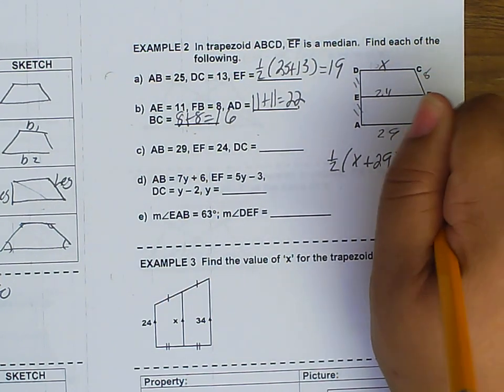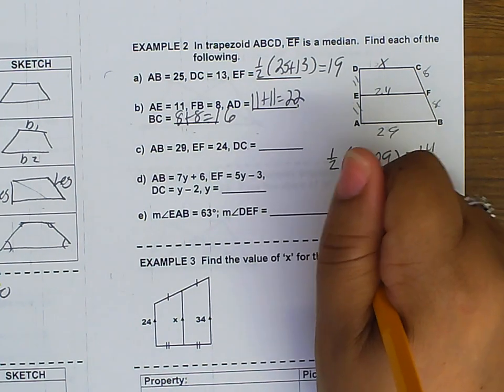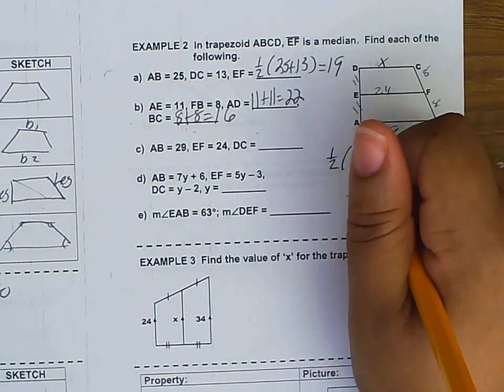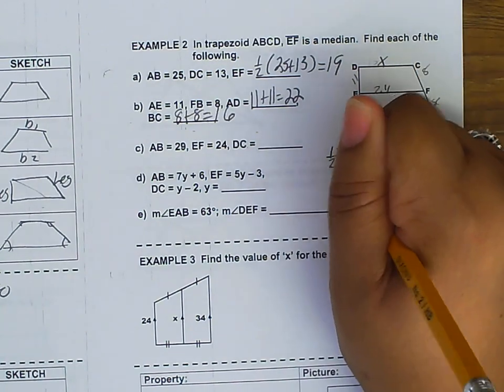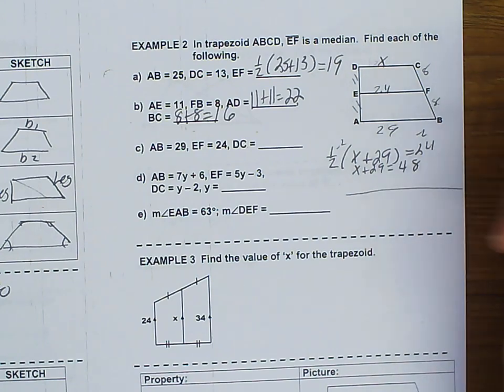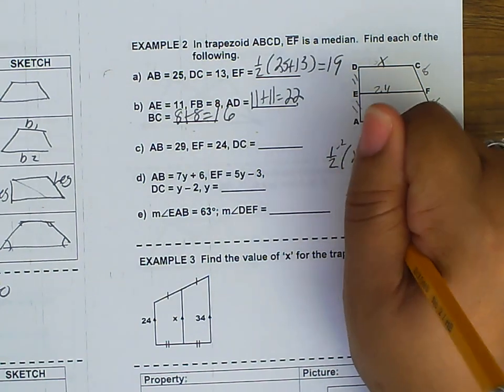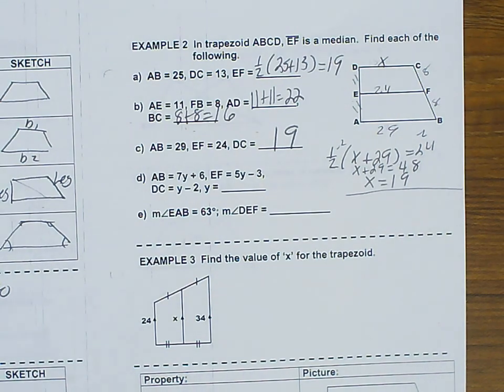But I do know my median is 24. I think I'm writing too big because I got to do another problem. I'm going to put a little line here. All right, so if you want to get rid of that, first multiply both sides by 2. So now you have X plus 29 equals 48. Move the 29 over, so X turns out to be 19. All right, so that's all you have to do.